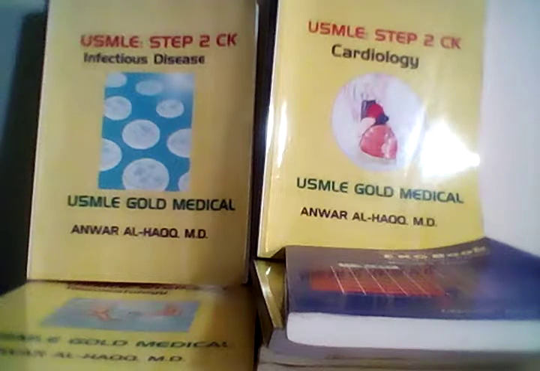And parvovirus can cause aplastic anemia. Folic acid deficiency also can lead to severe anemia. Suddenly his hematocrit can go down.